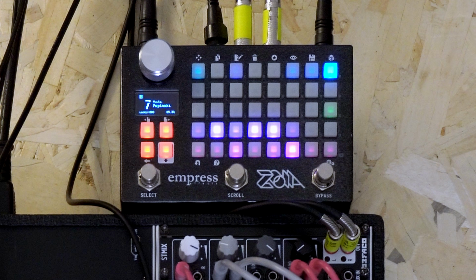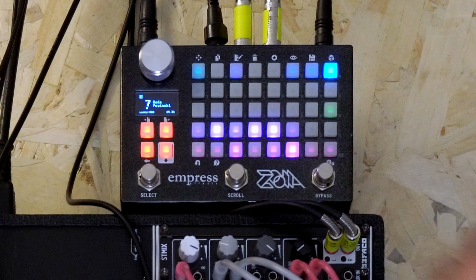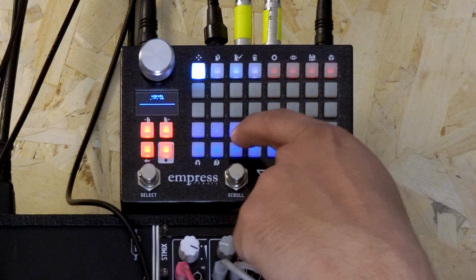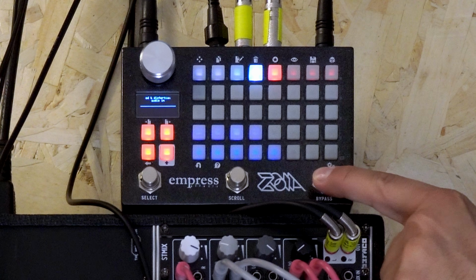I made a patch with 2 separate paths that I can activate independently. Both are fed from the green aux of the QSC. The first one is a ghost reverb into a vibrato into a distortion, activated with the right foot switch.